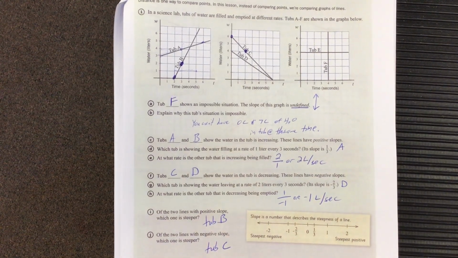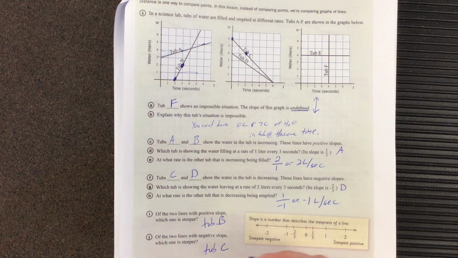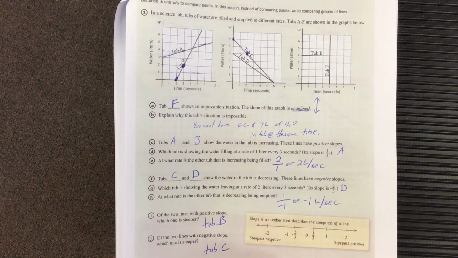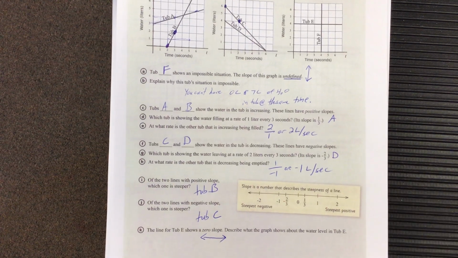Kira, you've been quiet over there. Look at tub E for me, Kira. It's got a slope of 0. And a slope of 0 is always going to be a horizontal line. What's that tell me about this situation with regards to water in the tub?